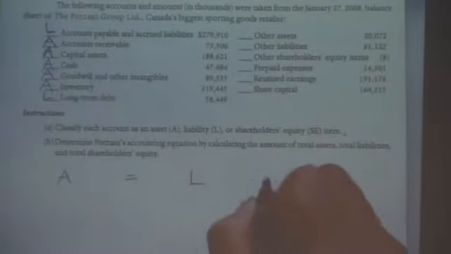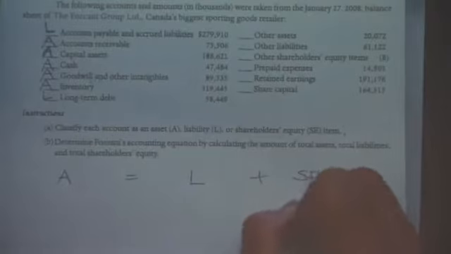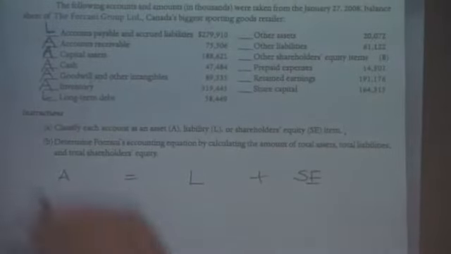Inventory is something that a company owns that is for sale, and therefore that is an asset. It meets that definition. Long-term debt, again, that's a liability. Okay. So before I move on to the next part, maybe what I should do is write down the equation A equals L plus SE as that basic equation for part B.